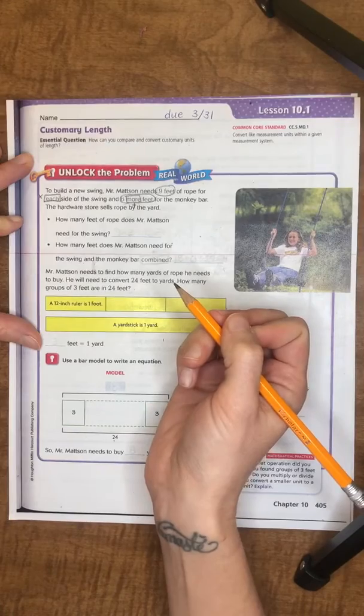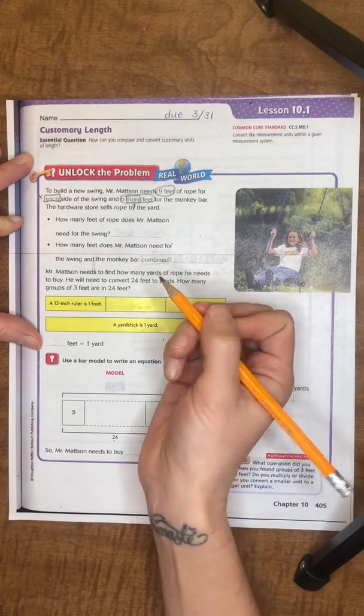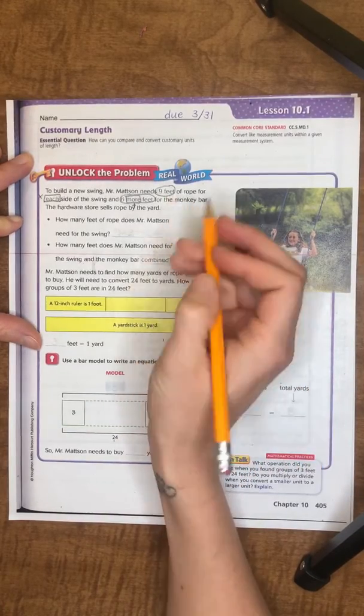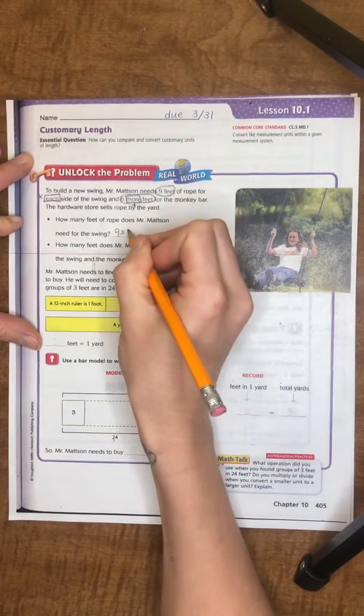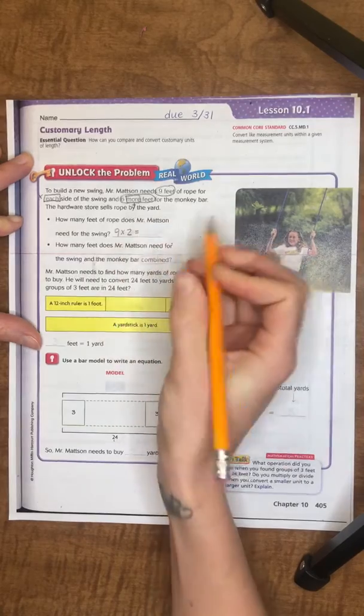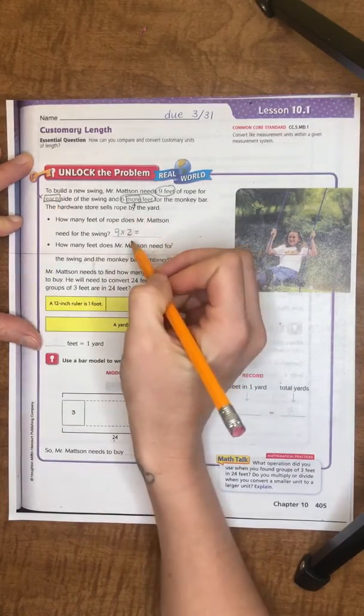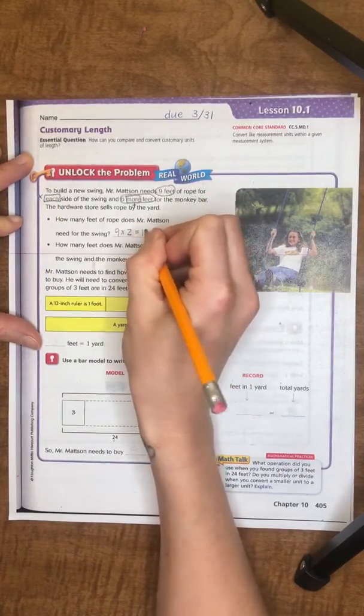How many feet of rope does Mr. Matson need for the swing? So we look back at the word problem and we see 9 feet for one side, but there are 2 sides of a swing. So therefore 9 times 2 equals 18 feet.